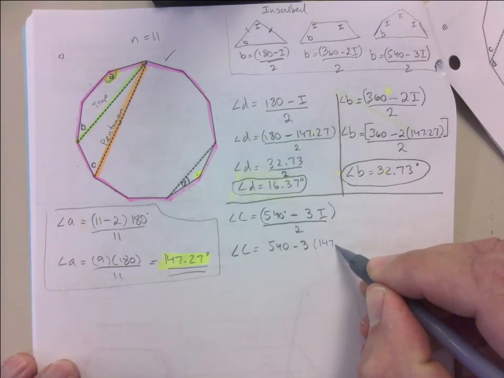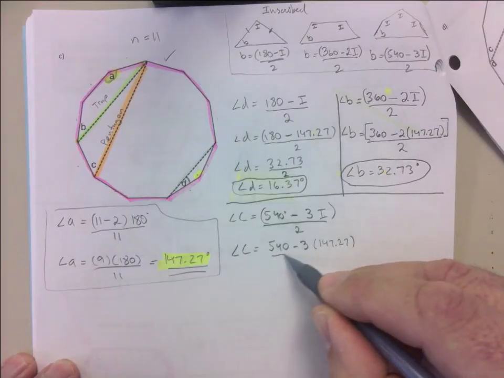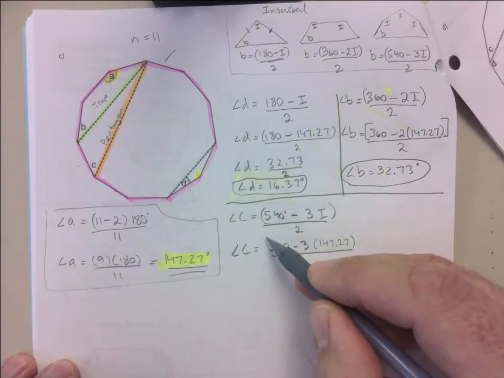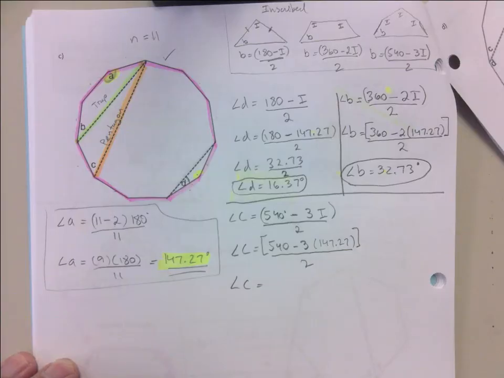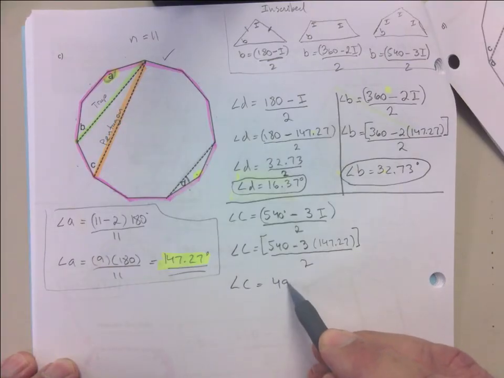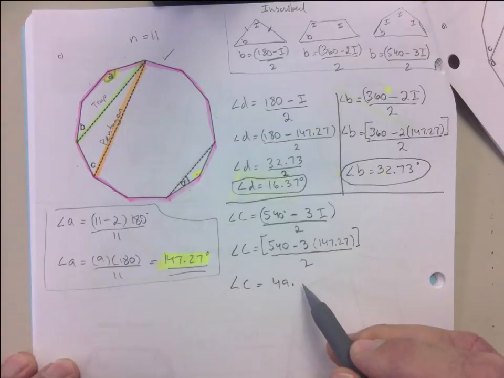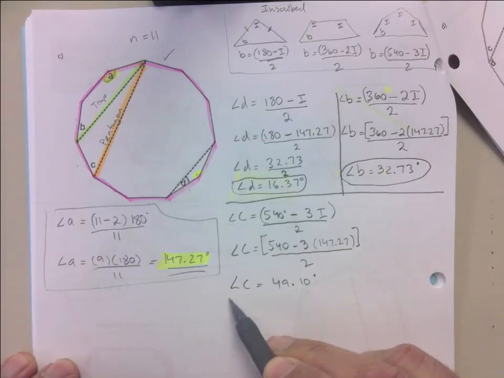This is 147.27 divided by 2. Angle C divided by 2. That's 49.095, so that's 10, right? It rounds to that.